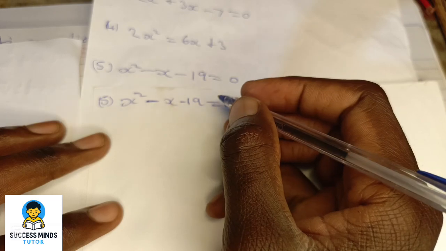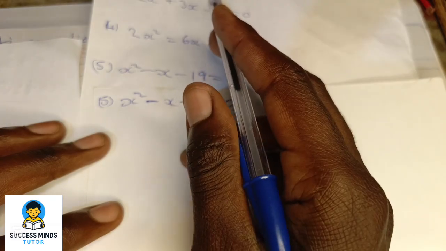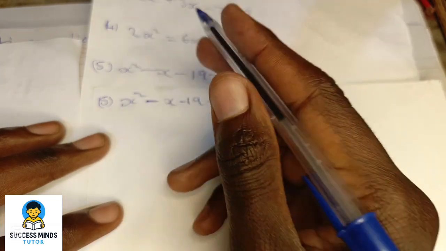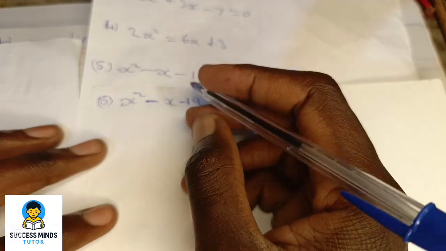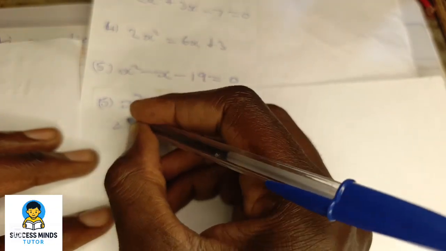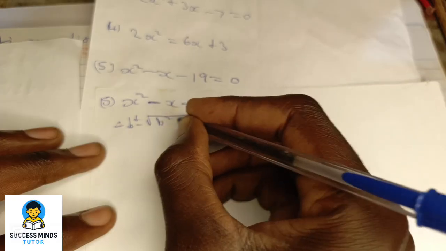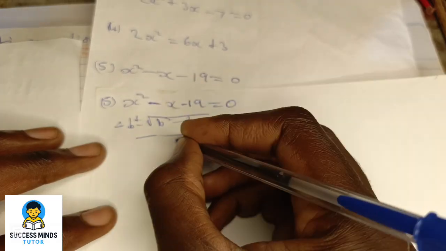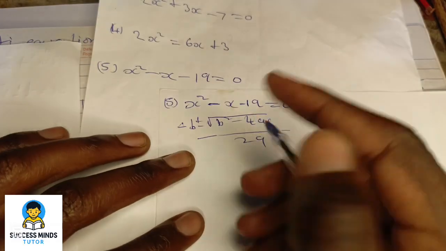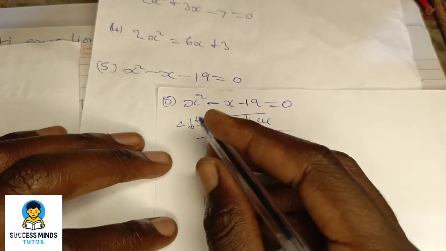So we are going to replace this. It's more like the first one that we did, but we're just going to do it for the sake of understanding. So we are going direct to our formula: negative b plus or minus the square root of b squared minus 4ac, over 2a. Now we replace.